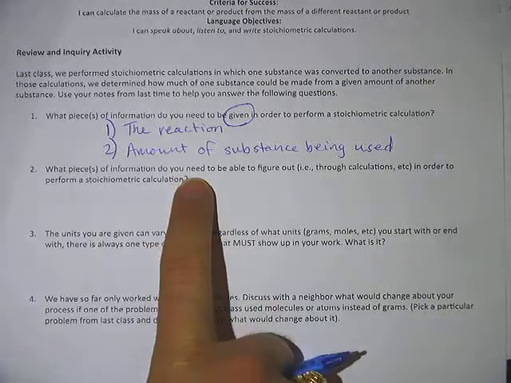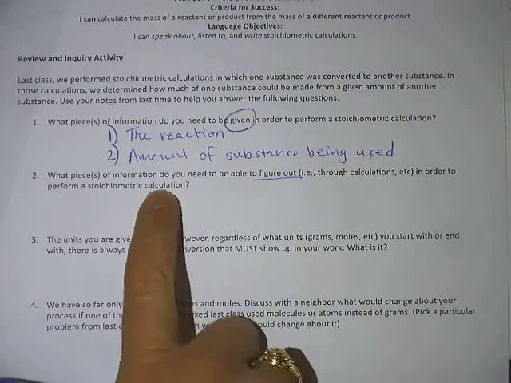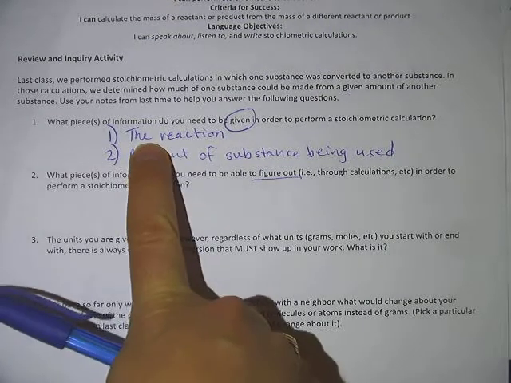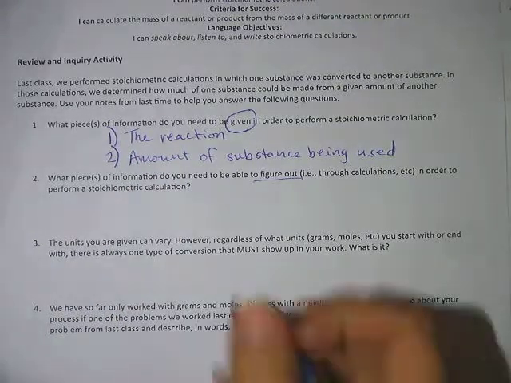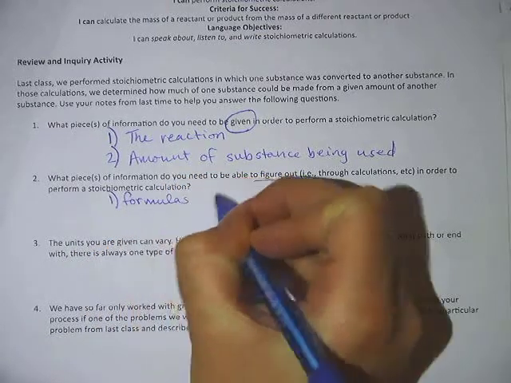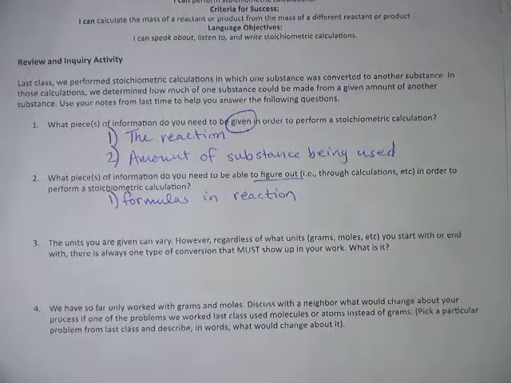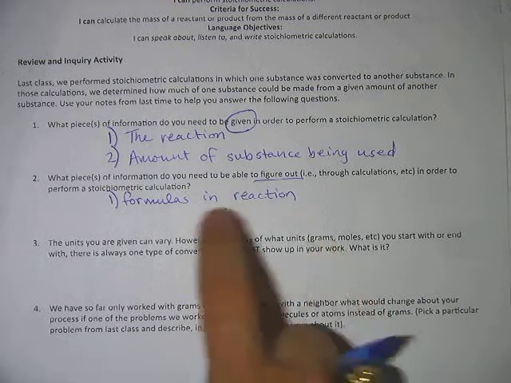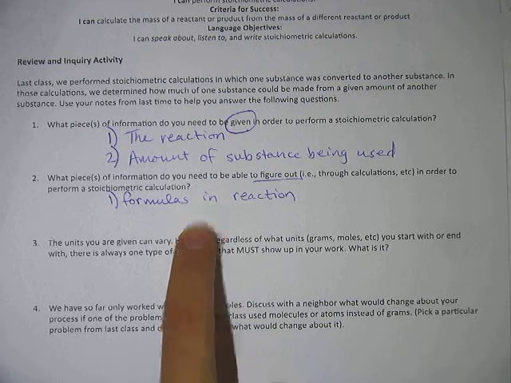Okay, so then it asks, what do you need to be able to figure out in order to do the stoichiometry? There's something about the reaction that you have to be able to figure out. Sometimes they give it to you and sometimes they don't. And Luke mentioned the formulas in the reaction. Sometimes they give you the reaction in words and you have to write the formulas. There's something else about the reaction that you can't do the calculation if it's not true. The reaction has to be balanced.